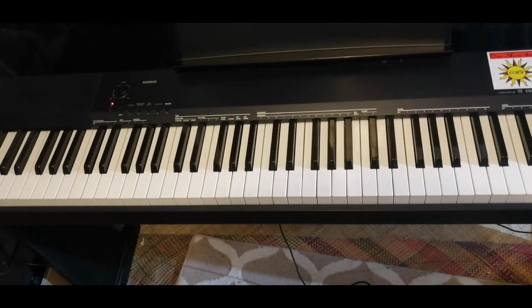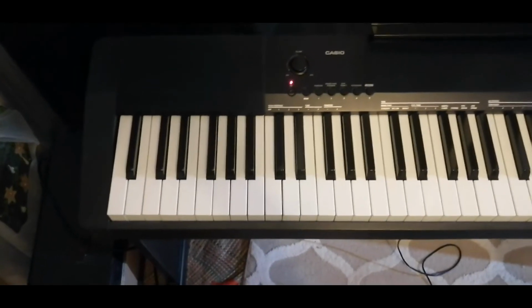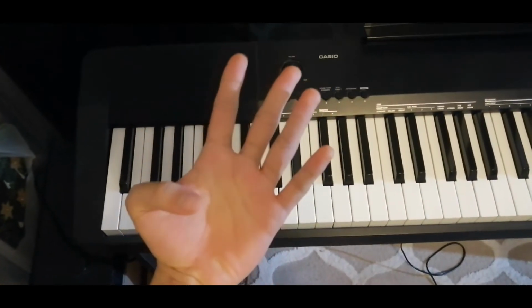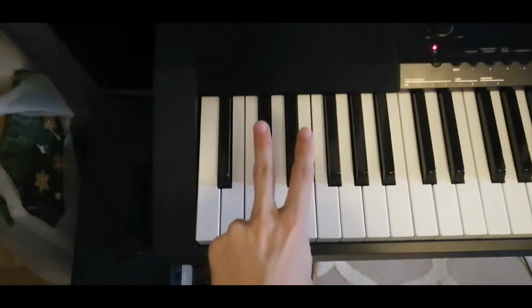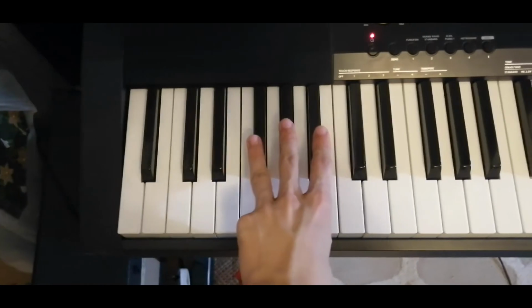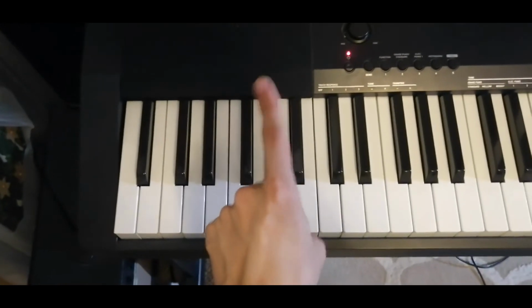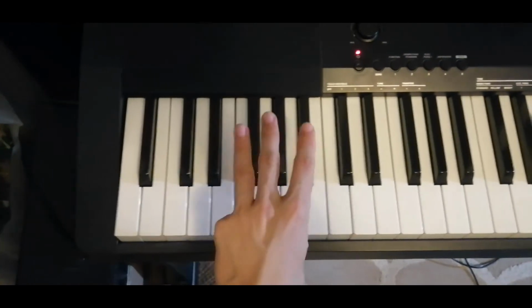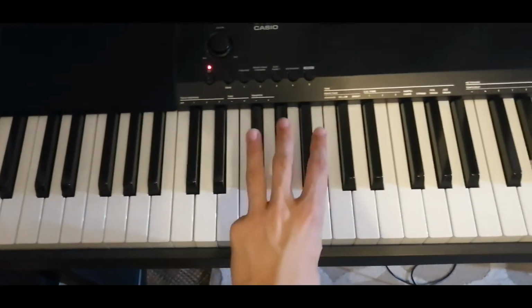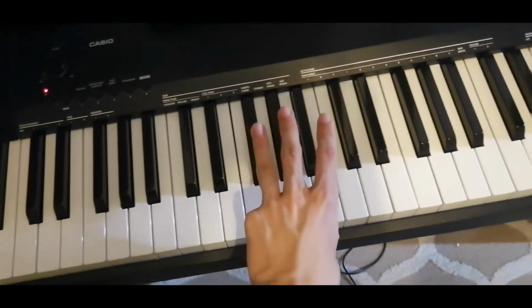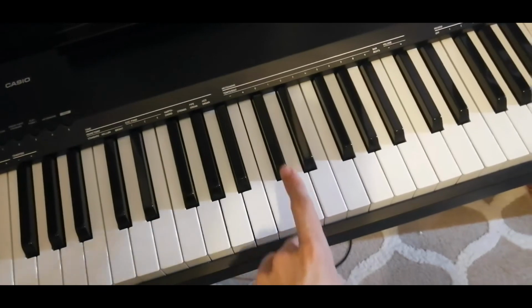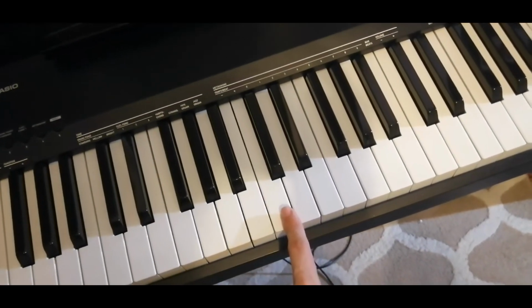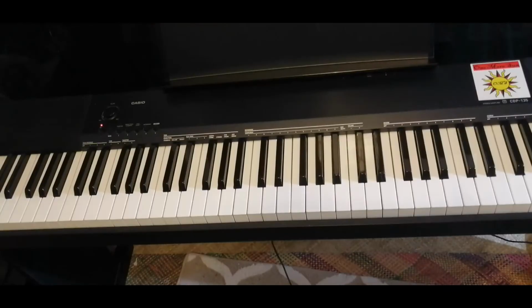All we need to do is find the 4th set. Like I said just now, 2 black notes, 3 black notes. That's one set. So 1, 2, 3, 4. So this is the middle. Now we found our spot. Let's block the other notes so it's easier to see.